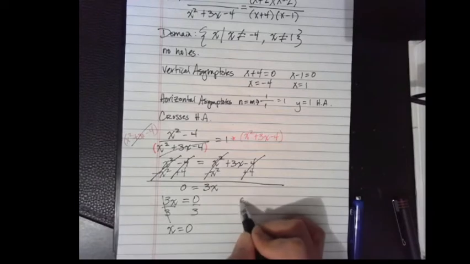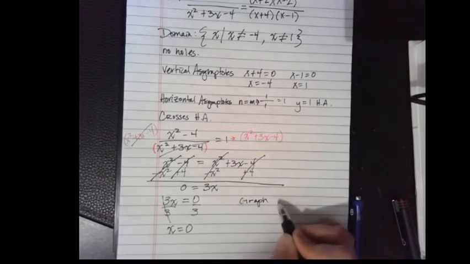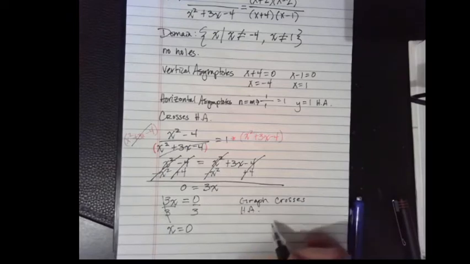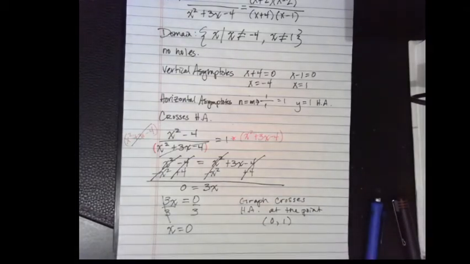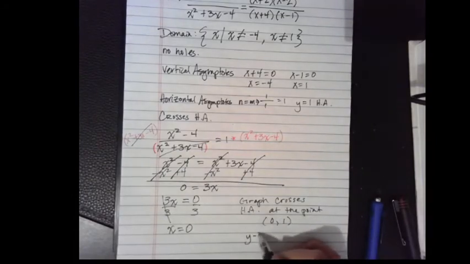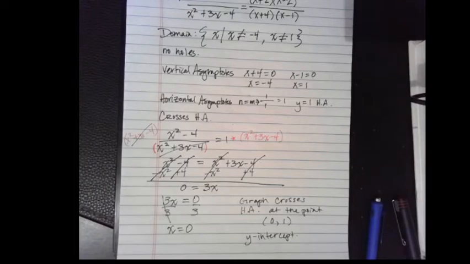So my graph crosses my horizontal asymptote at the point 0, 1. Okay. Incidentally, this is also my y-intercept. That doesn't always happen. Since I'm graphing, I would probably want to find a y-intercept just so I can know what's happening at that point. Plugging in 0 for x is not difficult. You'll get a solution here.